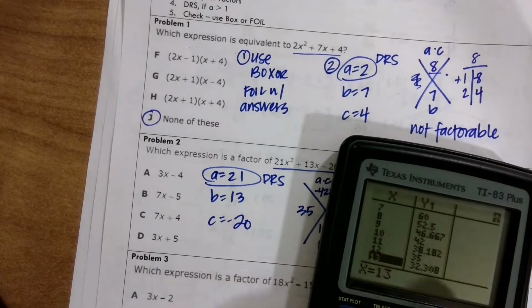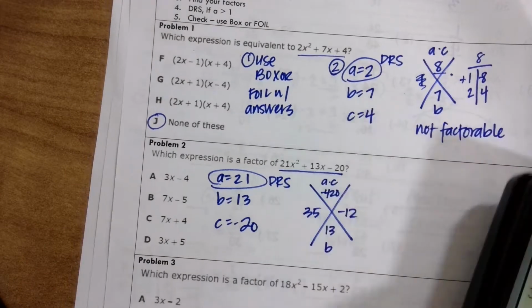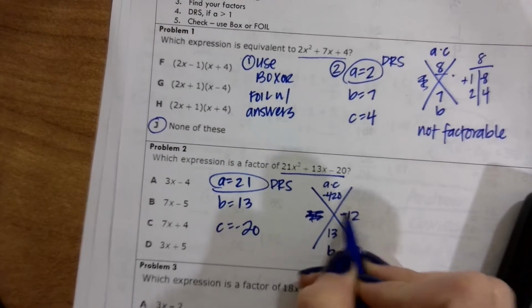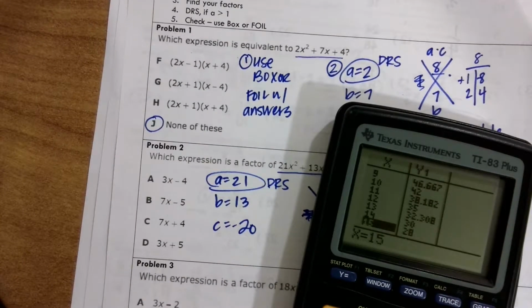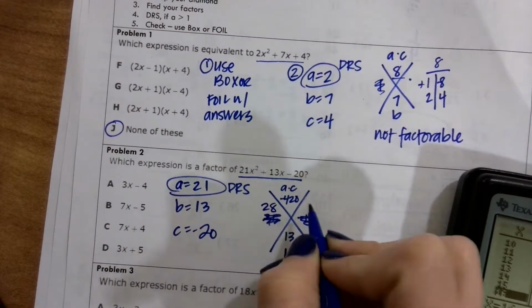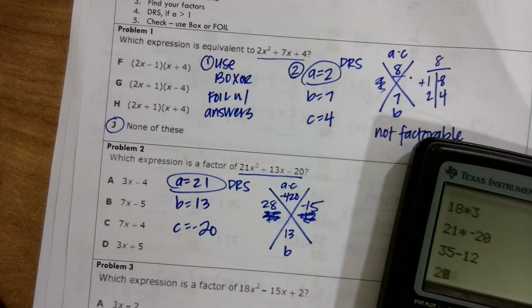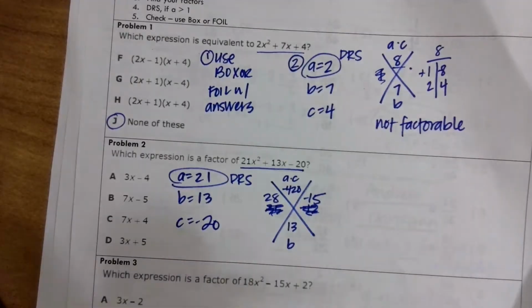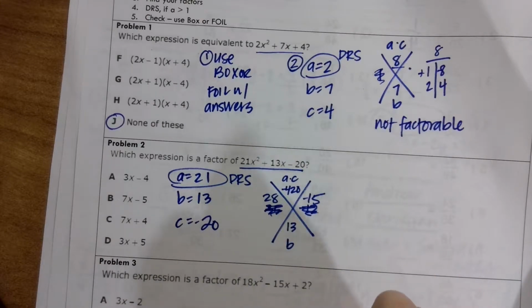And I can check that because 35 minus 12 is 23. That's not going to work. Let's see. 28 and 15. Good thing Masuko's checking. 28 minus 15 is 13. And I know that it's a negative 15 because 28 minus 15 has to give me a positive 13.